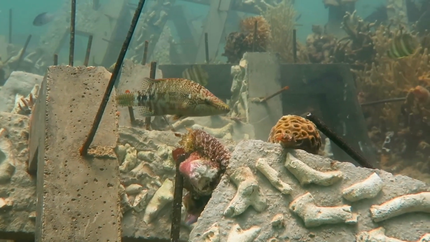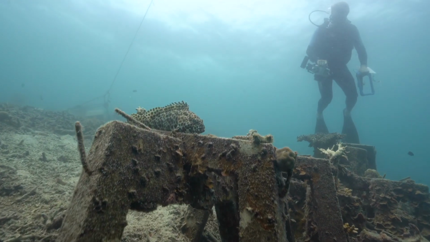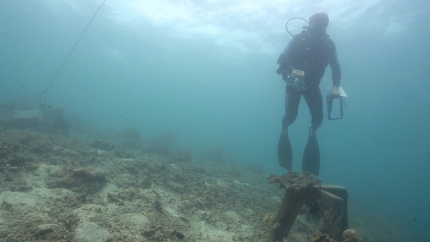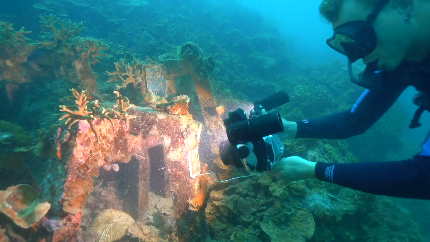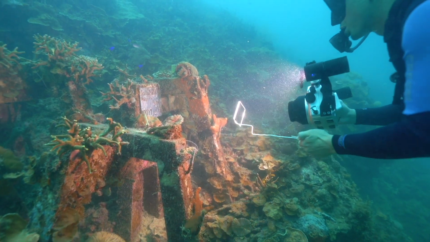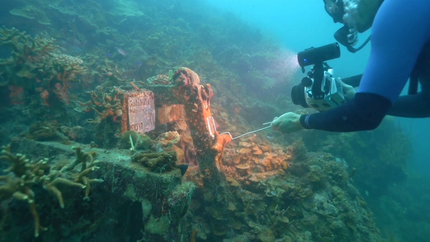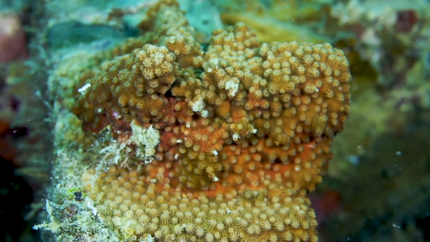To improve our knowledge about the ecological dynamics that are happening on the SRPs, we started to implement other methods. One of the methods we use is called photoquadrat, so we will take pictures of a small quadrat. In this case it's 8 by 8 centimeters. What we want to see in this quadrat is the evolution of the benthic community. What we call benthic community is all organisms living attached to a substrate. So it can be vegetal or animal, but it's all living organisms attached to the reef.